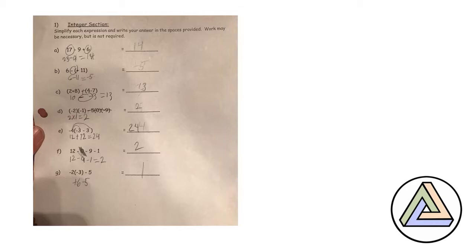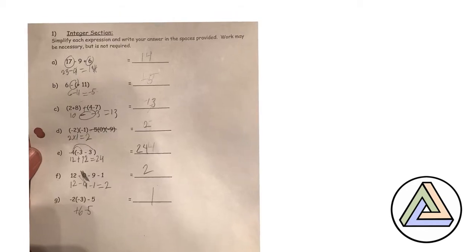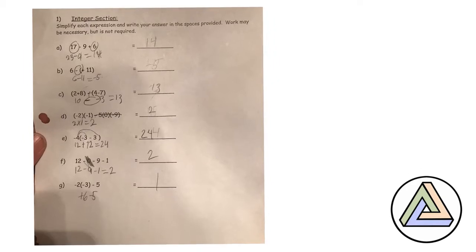So anyway, let's look at the first problem. So we have integer section. Simplify each expression and write your answer in the spaces provided. Work may be necessary but is not required. So what do we have here? We've got 17 minus 9 plus 6.